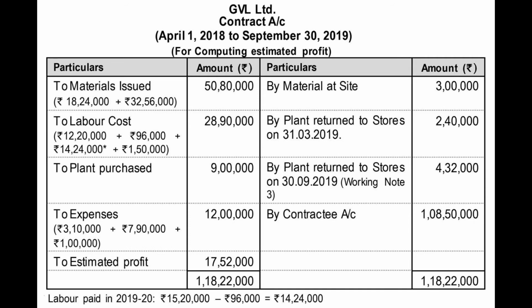So contract account debit side, particulars and rupees, credit side particulars and rupees. For the 18 months period, we have to add all the expenditure on the debit side, actual plus estimated, and the credit side also we have to consider for 18 months period. So go to debit side, one by one we have to write the first expenditure given in the problem, material issued. Material issued actually 18,24,000 and estimated is 32,56,000. Add 18,24,000 plus 32,56,000. Update in the outer column 50,80,000.